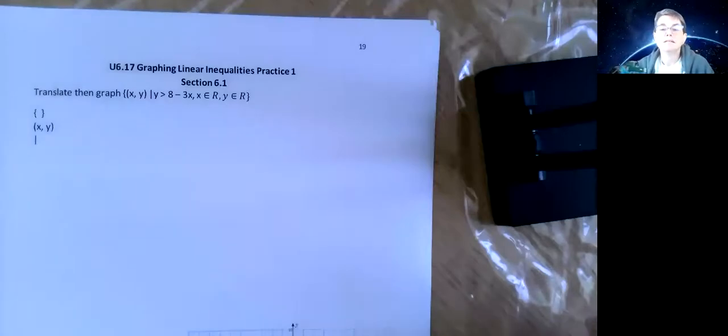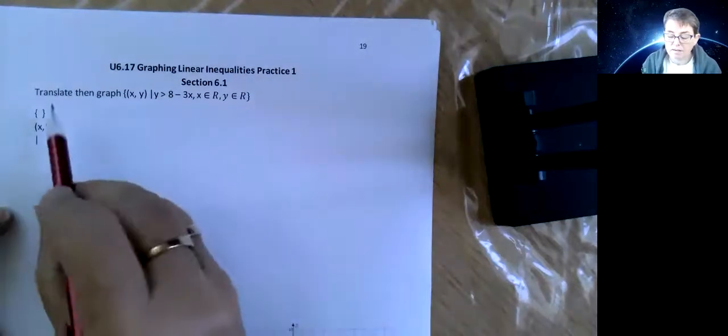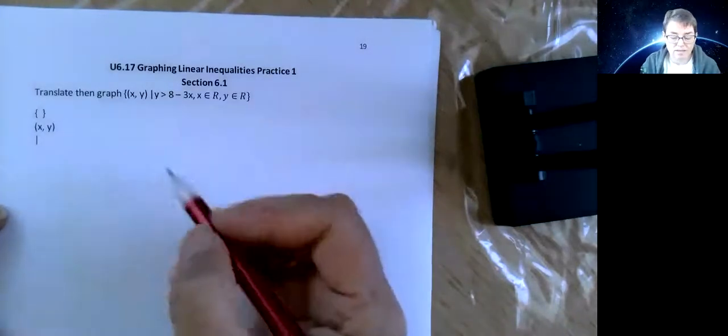Hi there, this is graph 617. I know you've been waiting for it. We're finally going to graph an actual linear inequality from the very start to the very end. Before we get too far, we'll do a little bit of translating, and then we're going to get to work.